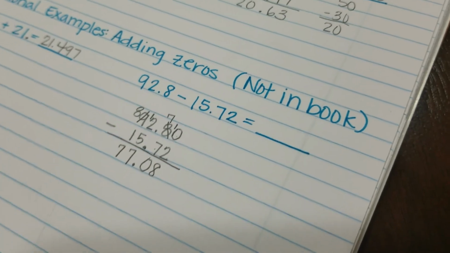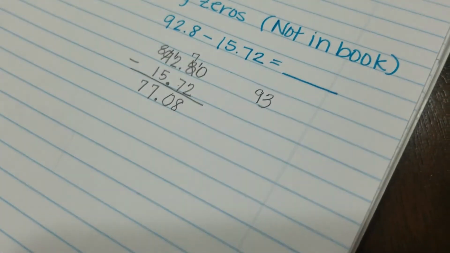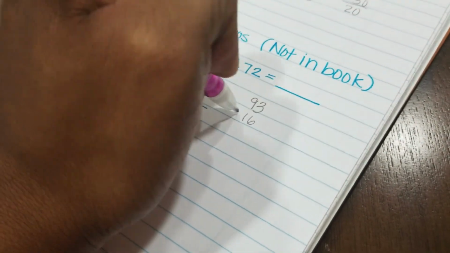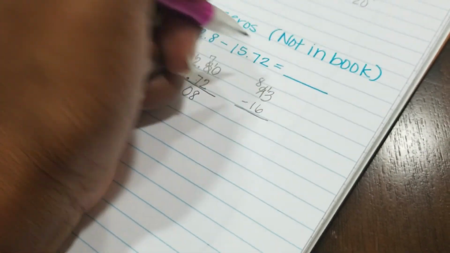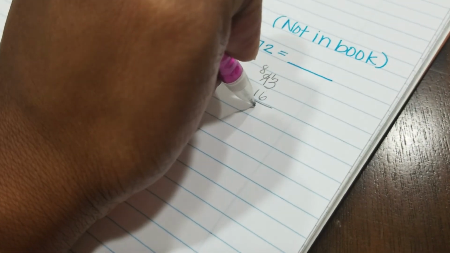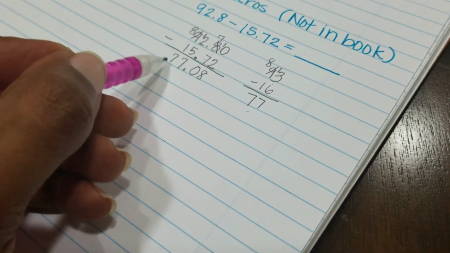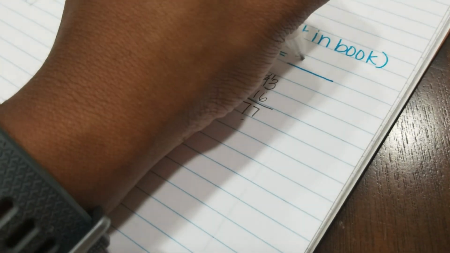If we wanted to estimate, this 92.8 would round to a 93. This 15.72 would round to a 16. And then we can subtract. So that's an 8 and 13. 13 minus 6 is 7. 8 minus 1 is 7. 77, 77. Almost the exact same number. Our answer makes sense.